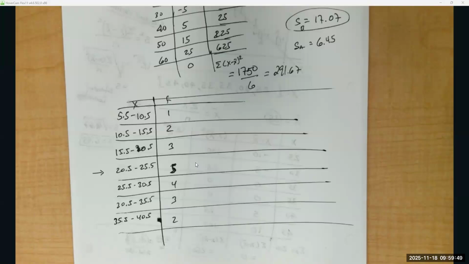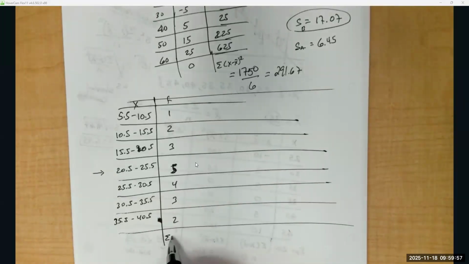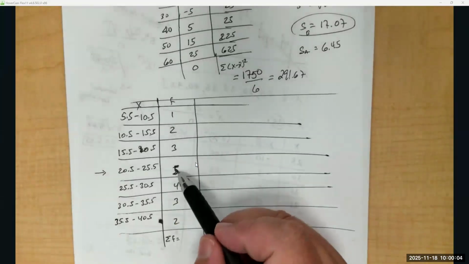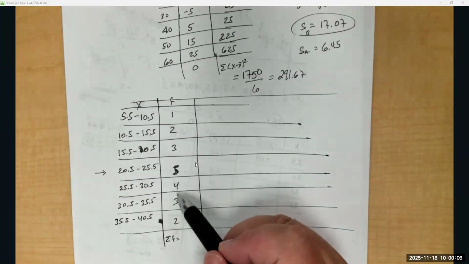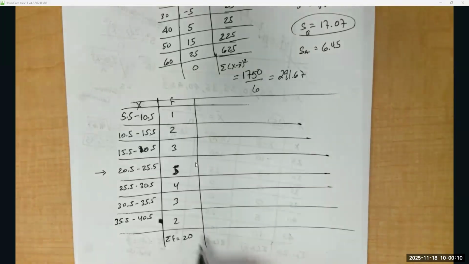Remember how to do that for intervals or grouped data? Add up all your frequencies. So we get 5, 10, 15. There are 20 pieces of data.